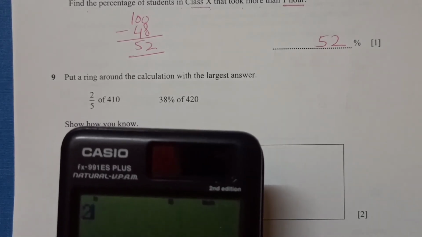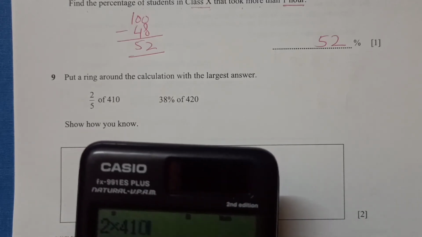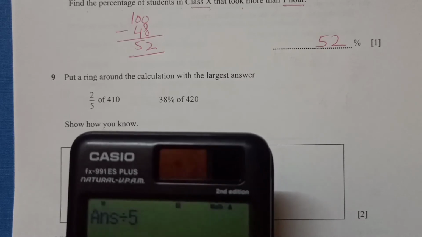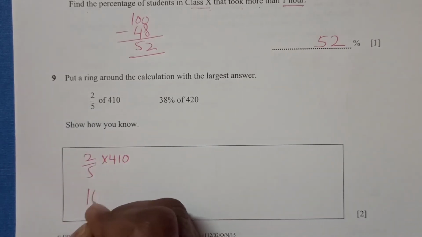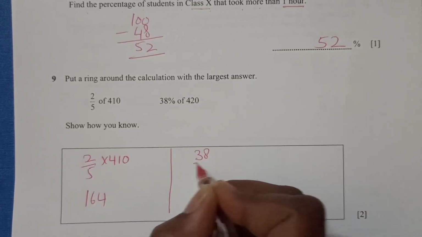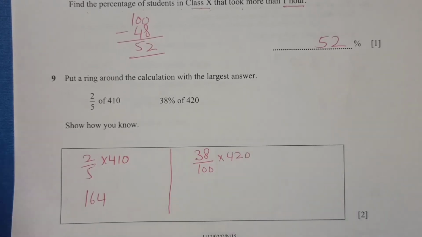2 times 410 divided by 5. Your answer is 164. The other one is 38%. That means 38 over 100 times 420.